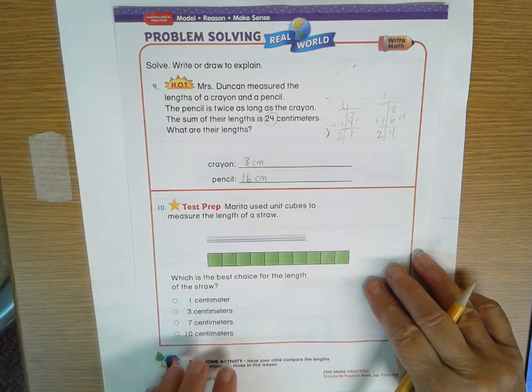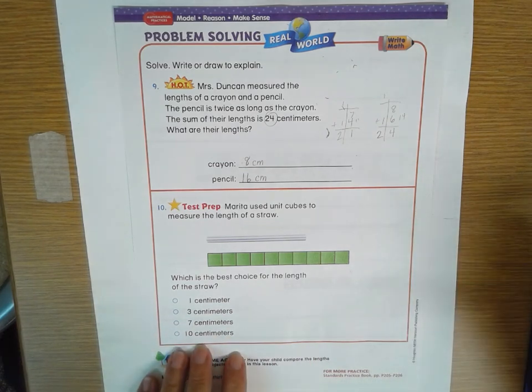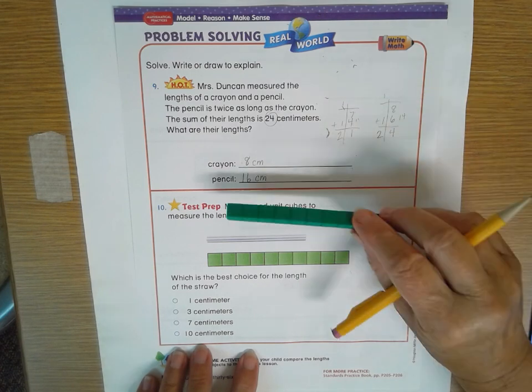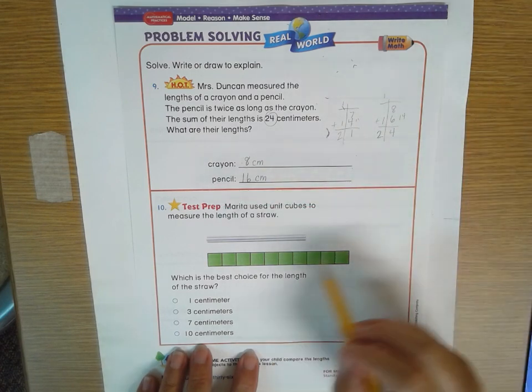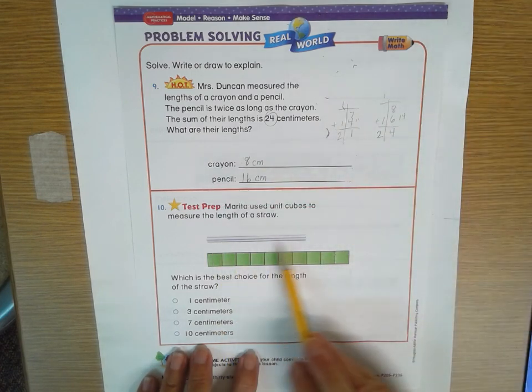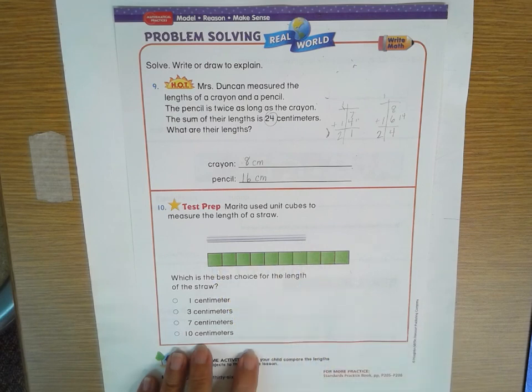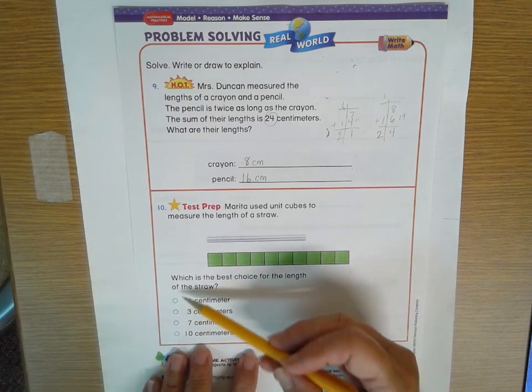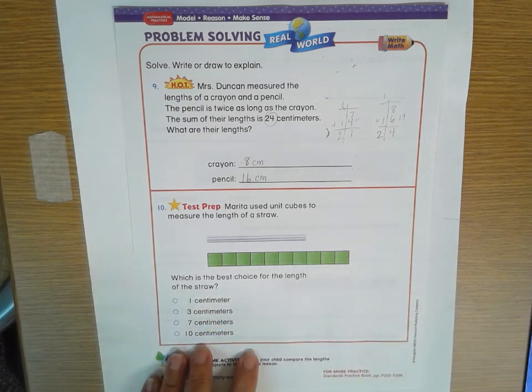Okay. And on the bottom it says Marita used unit cubes to measure the length of a straw. So they've got one of these right here on the paper for you. And look at the straw, look at the unit cubes underneath. What is the best choice for the length of the straw? Fill in the dot next to the correct answer. And when you have completed all of that, then your assignment is done.